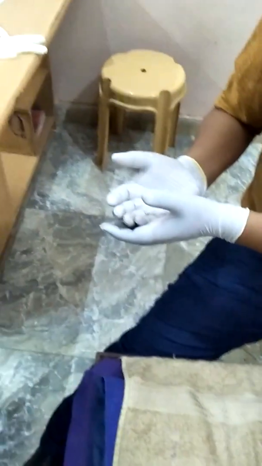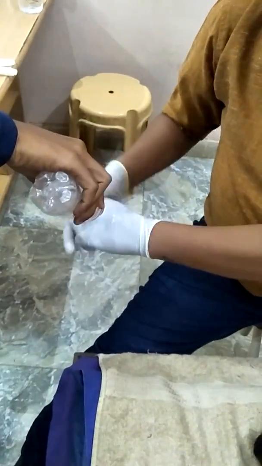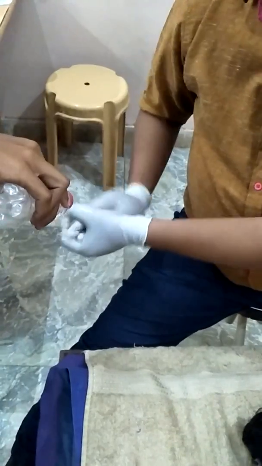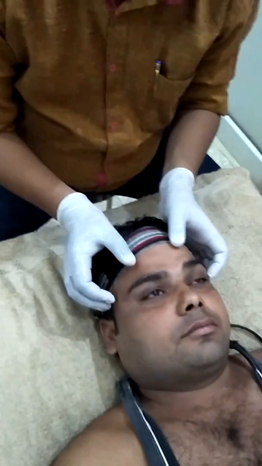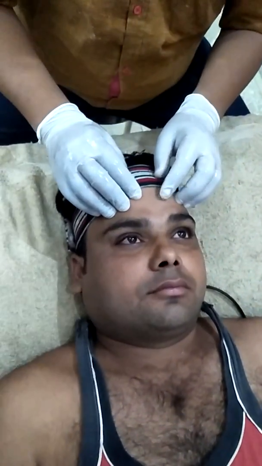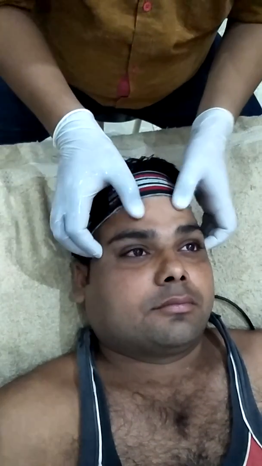First of all, wear gloves. Wash with any antiseptic, because a common reason for facial palsy is viral infection of the 7th cranial nerve, the facial nerve.